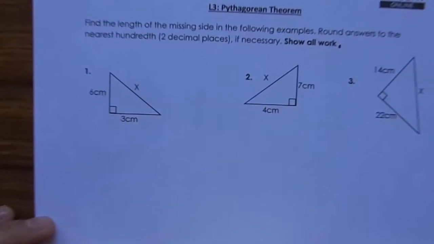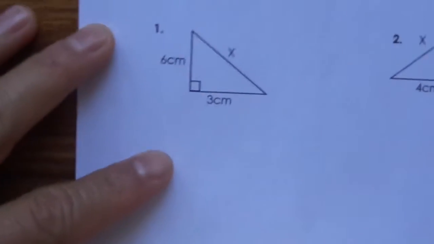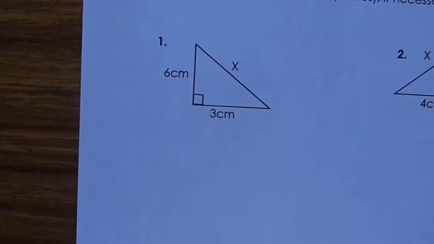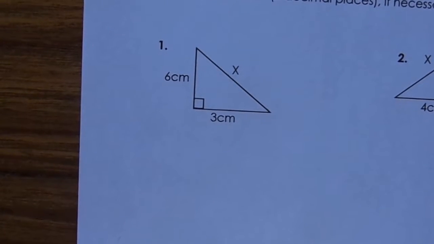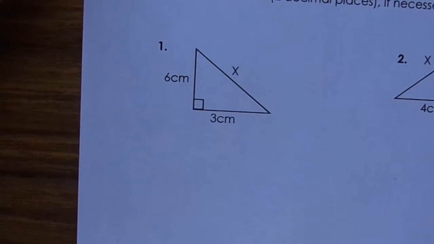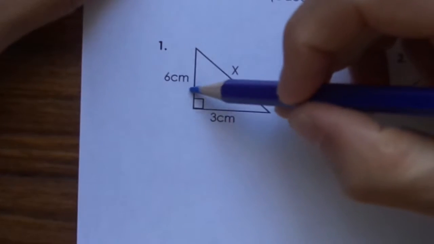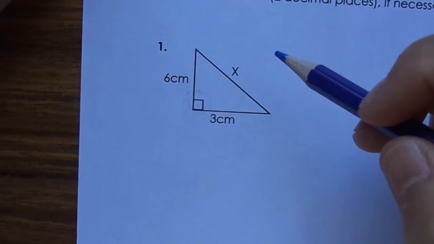Question number one, let's zoom in on that one here. So let me shift this paper over. Okay, there we go. So, when finding the missing side, we've got to first identify a couple things. Number one, whether it's a right angle triangle, because the Pythagorean theorem only works with right angle triangles. Now we see here that this is indeed a right angle. We are good to go. Now we've got to identify which side is missing.